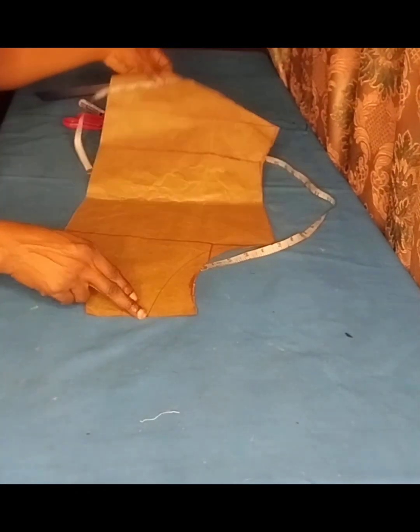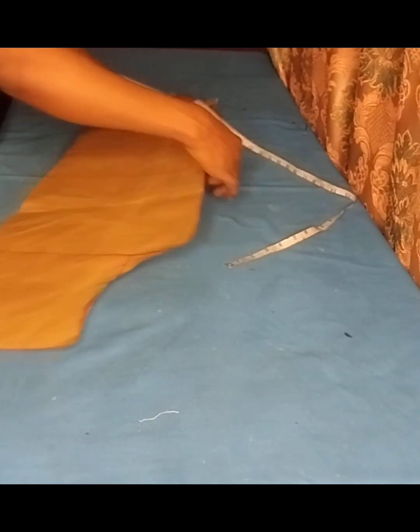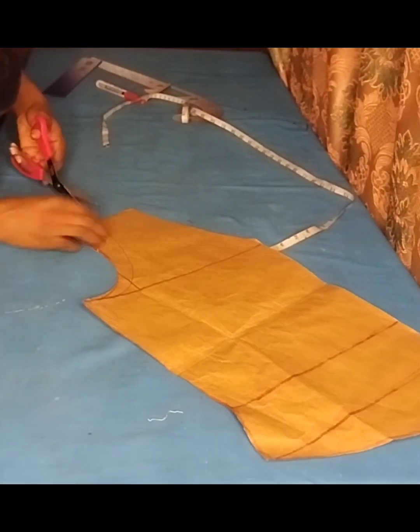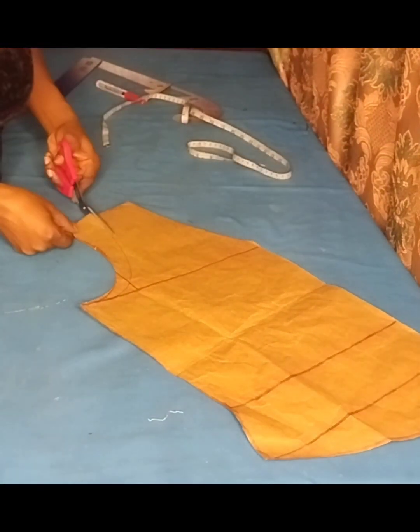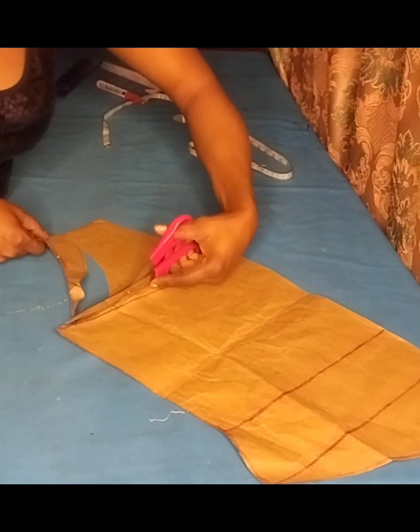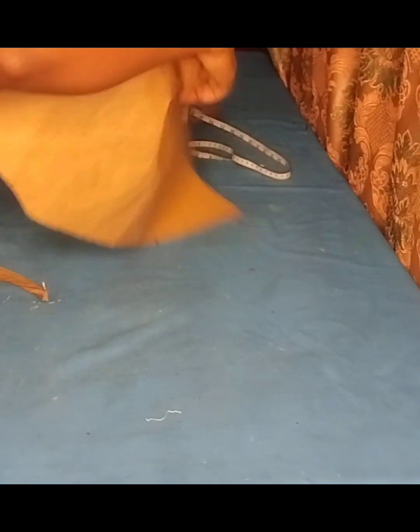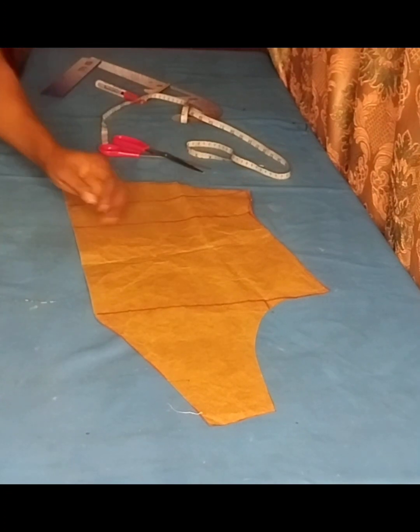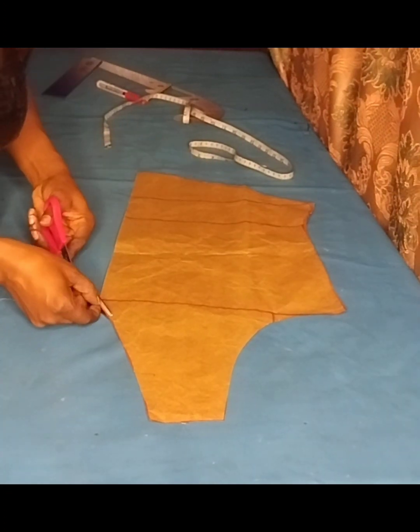Can you see? So I will cut it out. So what I have now is 3 inches on my shoulder. So I'm done cutting the front part of my top.